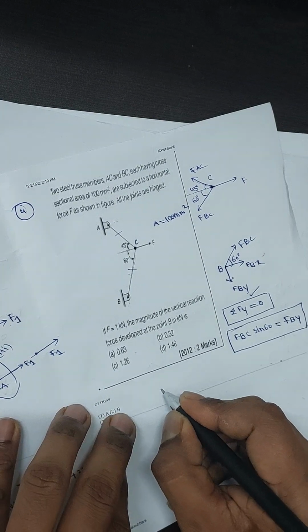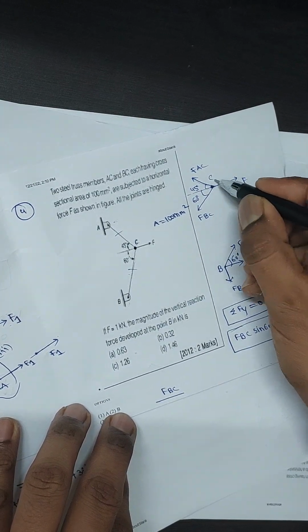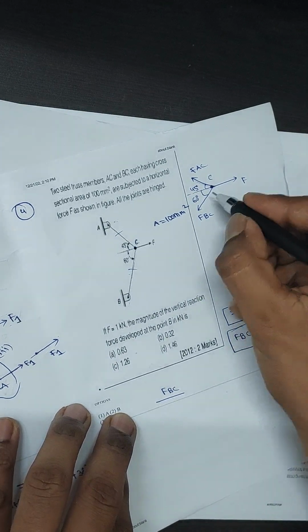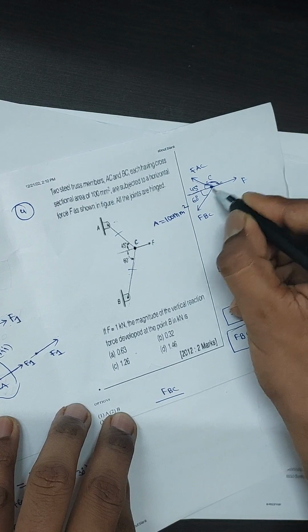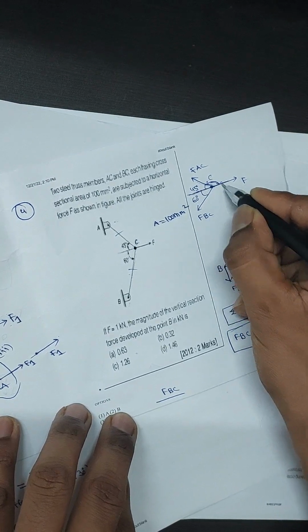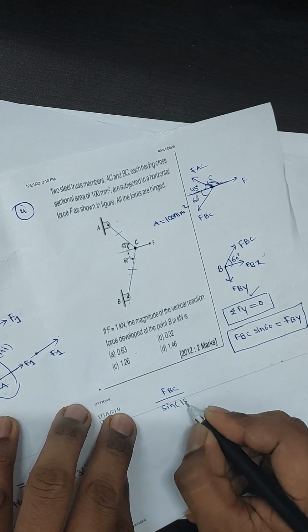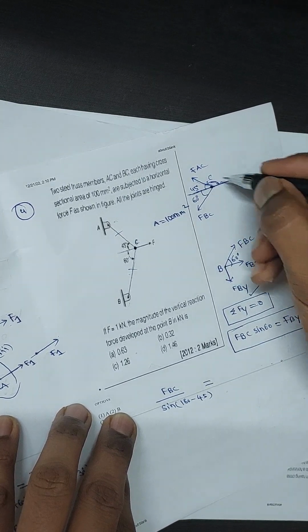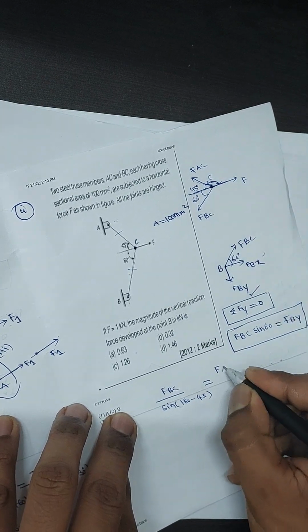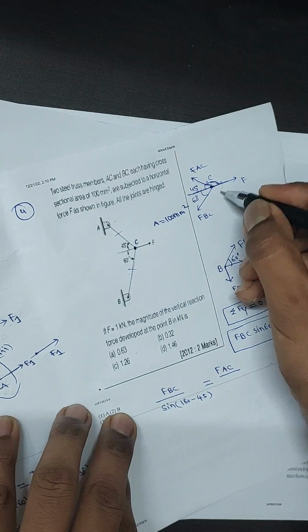Okay, let's use Lami's theorem. FBC divided by the sine of the angle between the other two forces. What is this angle? Total is 180, so 180 minus 45, sine of 180 minus 45, is equal to FAC divided by the sine of the angle between the opposite forces.